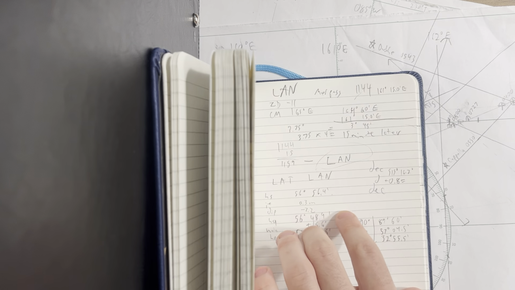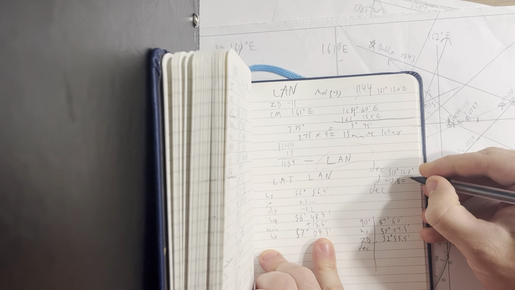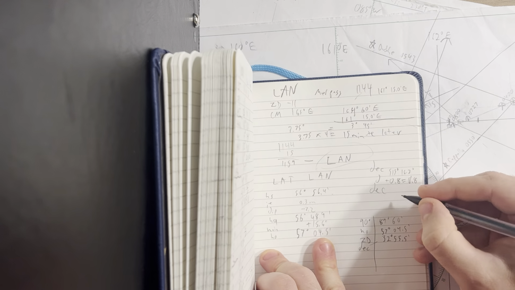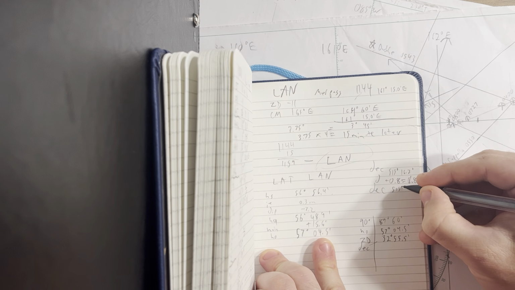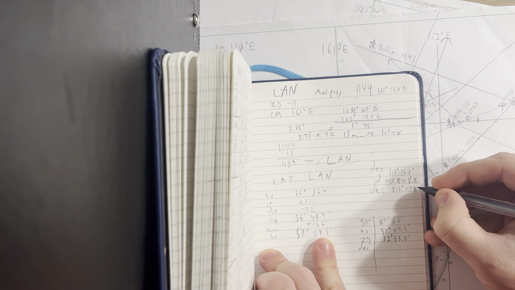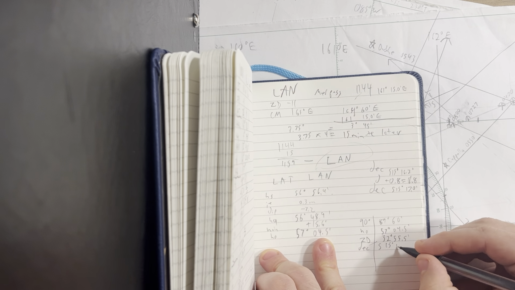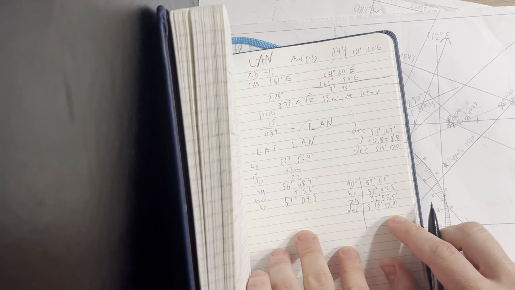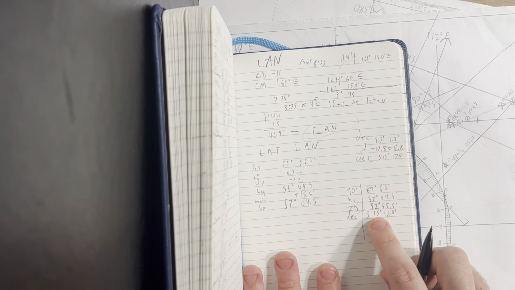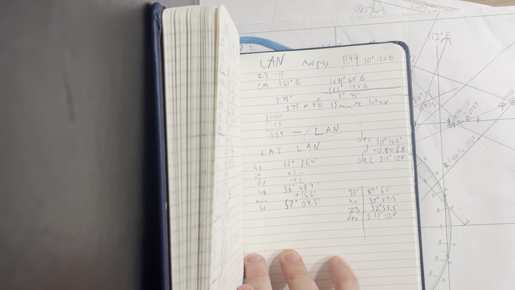That's not surprising. So we're going to add 0.8 here, and we get south 15 degrees, 17.0 minutes. So we're going to bring that down, 15 degrees, 17.0 minutes. All right, now we have our zenith distance and our declination.